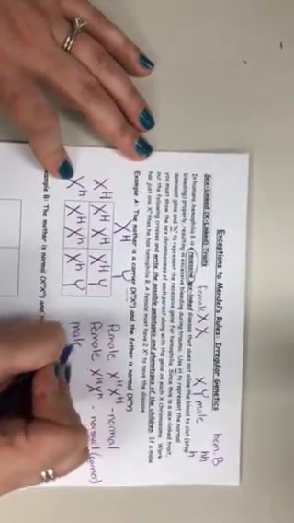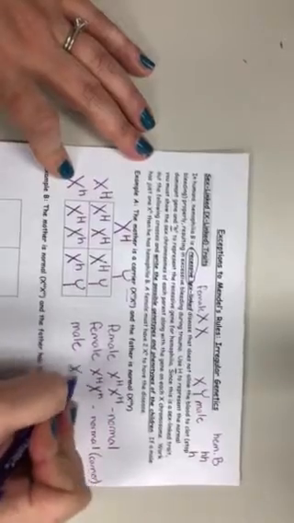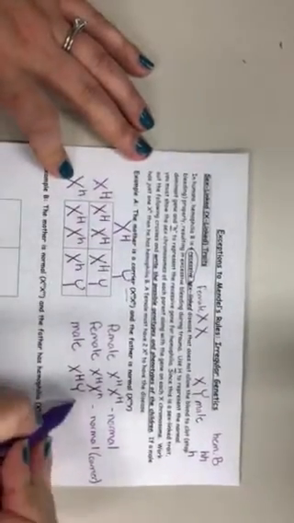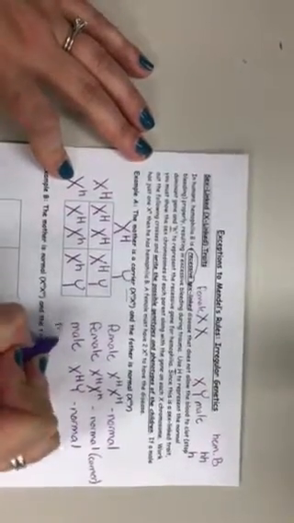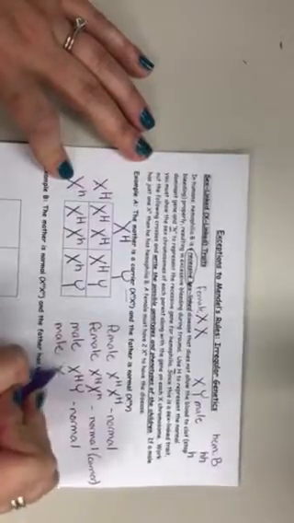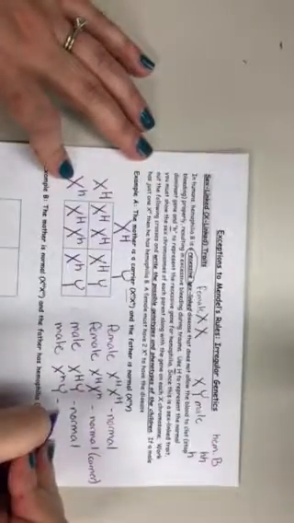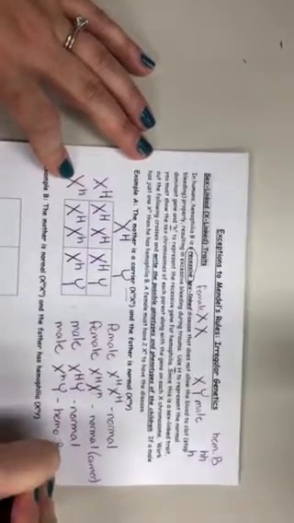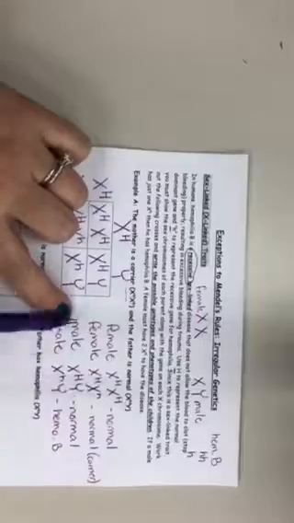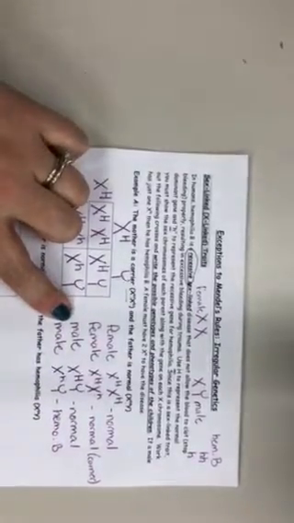We have 2 possible males. One male could be X big H Y, and since they have the big H there, this would be a normal male. And a male X little h Y, and unfortunately this means that little h would be a hemophilia B male. So this male would have hemophilia. So if they have a boy, they have a 50% chance of having one with hemophilia.